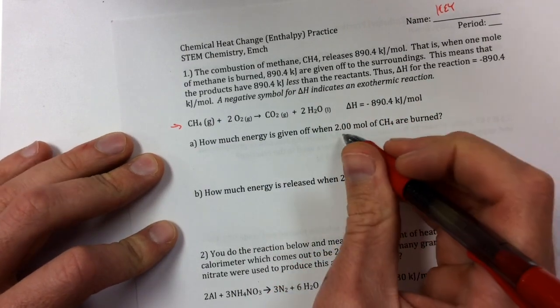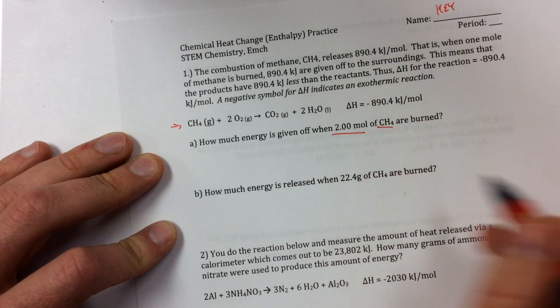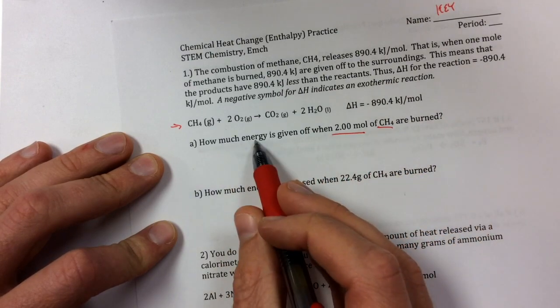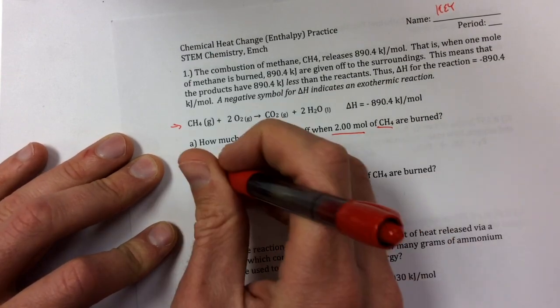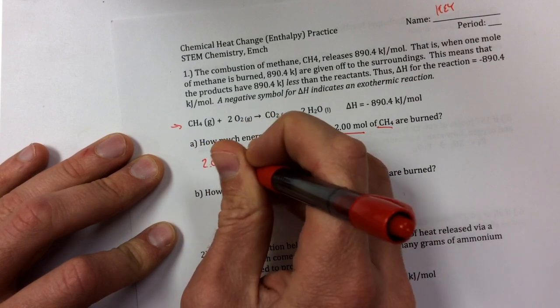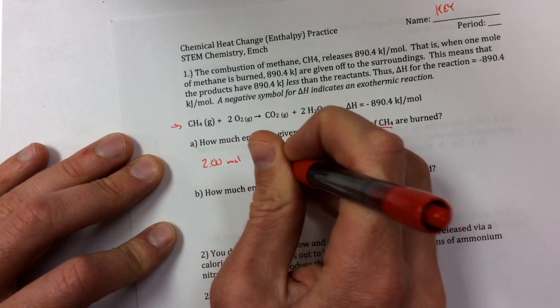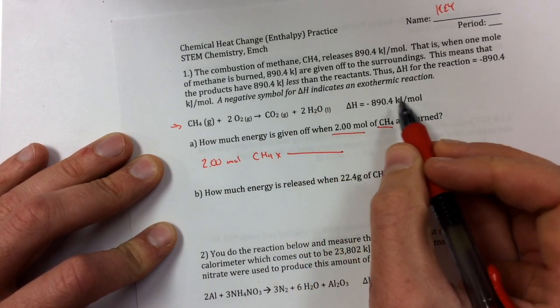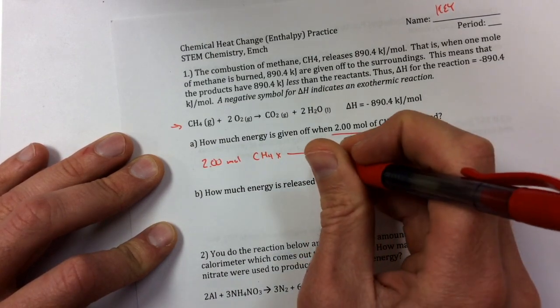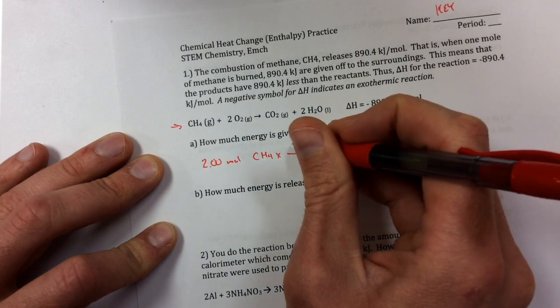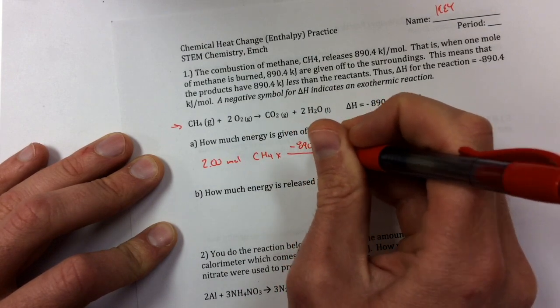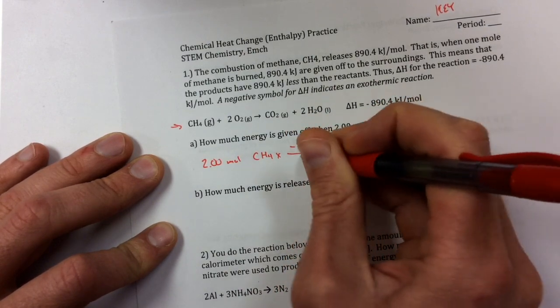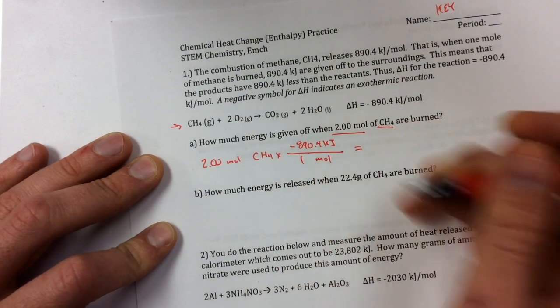Alright, so this one is pretty easy because it starts with moles, and we just have to get into how much energy. If I have 2.00 moles of CH4, all I have to do is do this transfer right here. Notice kilojoules on top, moles on the bottom. So I go moles on the bottom here, 890.4 kilojoules for every 1 mole. That's how that transfers to here.